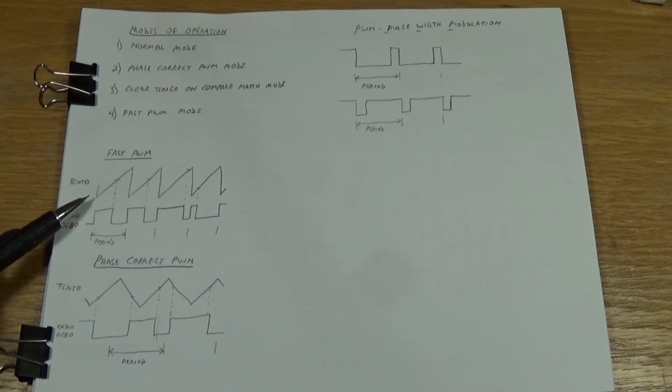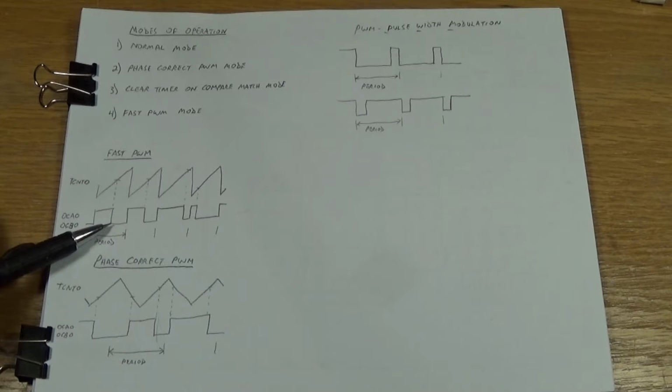So the way this PWM works is that the output pin gets set to 1 when the timer counter starts counting up, and then when the output compare register matches the timer counter, the output pin gets cleared to 0, and it'll stay 0 until the timer counter reaches its maximum or goes back to 0.